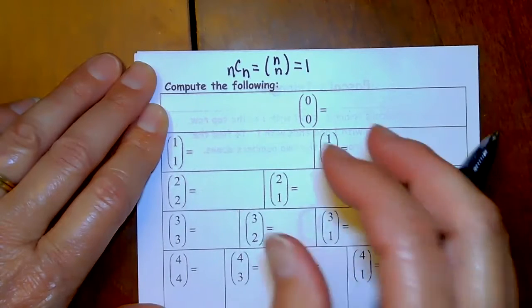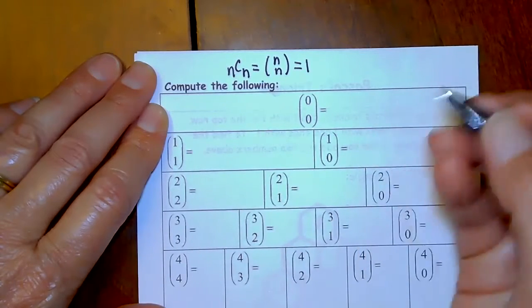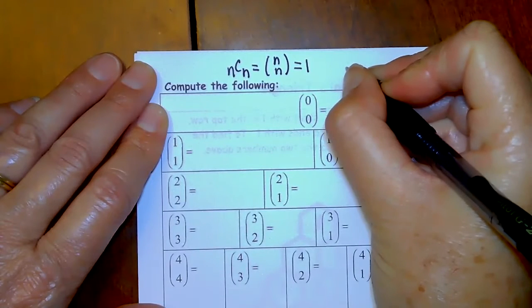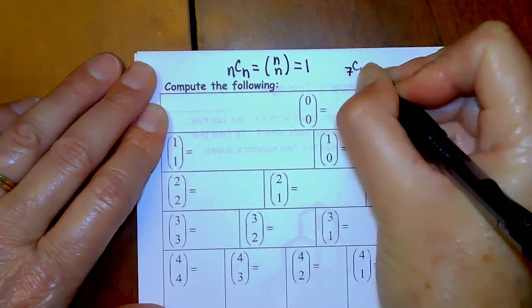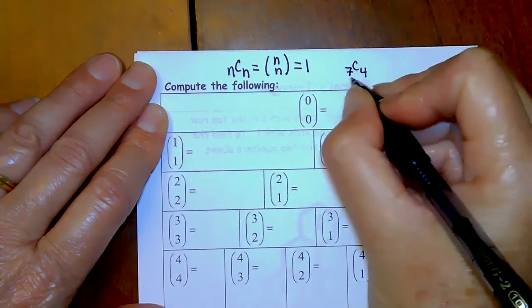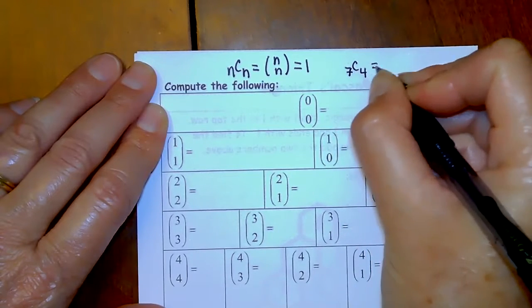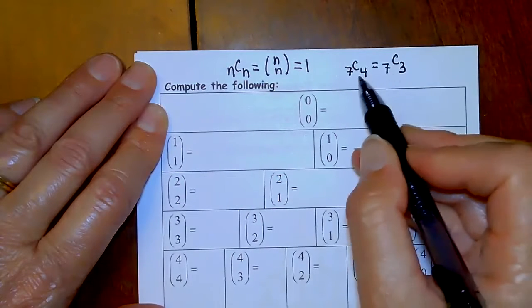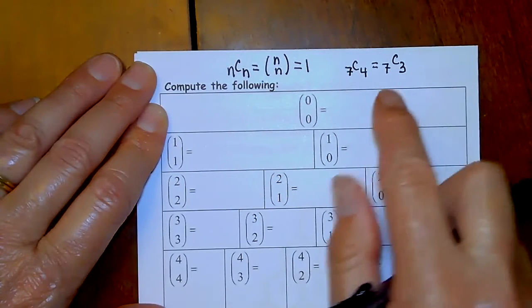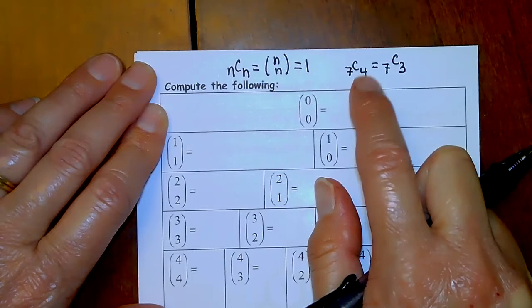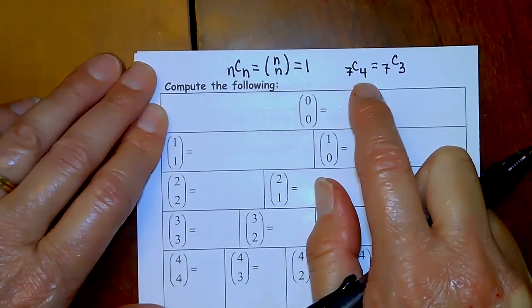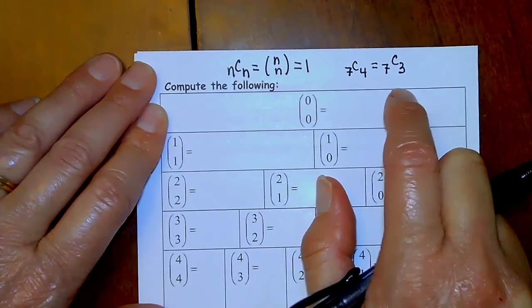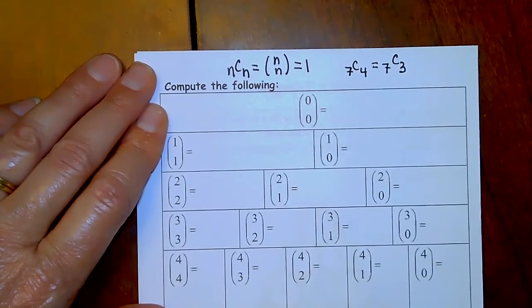Something else that we've talked about before, let me give an example. Let's say I have 7 choose 4. We have seen that 7 choose 4 is the same as 7 choose 3. These two numbers add up to make the 7. So when I write this in the factorial form, on bottom, I'm going to have a 4 factorial and a 3 factorial. And I am also going to have the same over here. So these are always the same. So it's going to help us get through this a little faster.